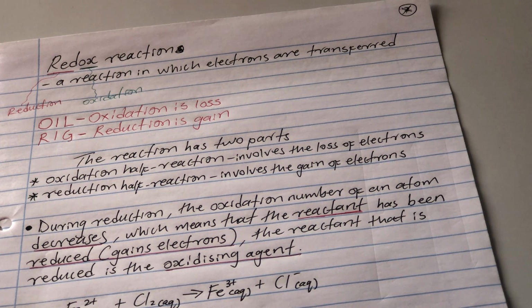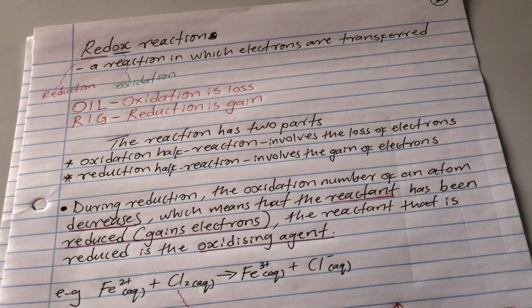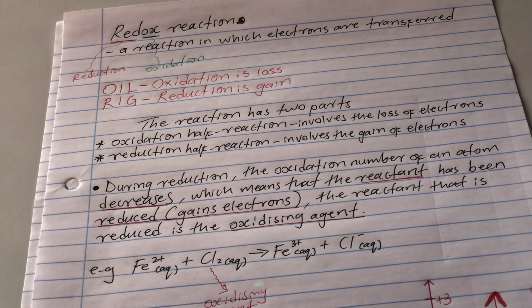Now, let's look at the example. We are given this redox reaction, and we know that there will be a transfer of electrons. Remember, I am talking about what happens during reduction. So my job now is to identify a reduction half reaction in this redox reaction.